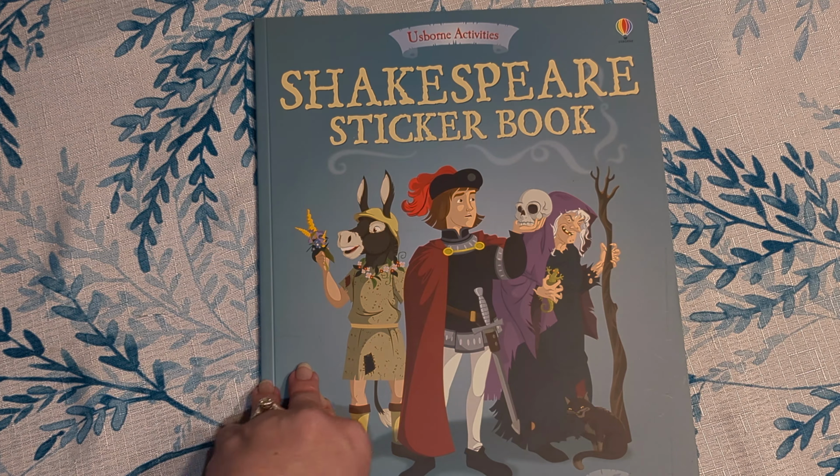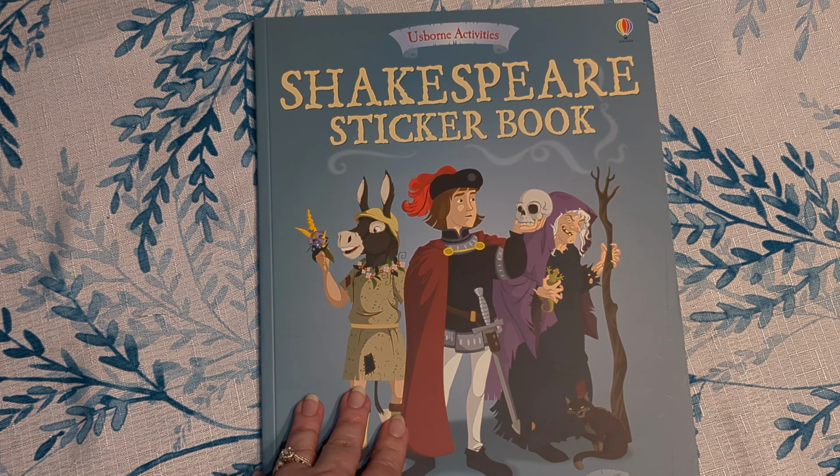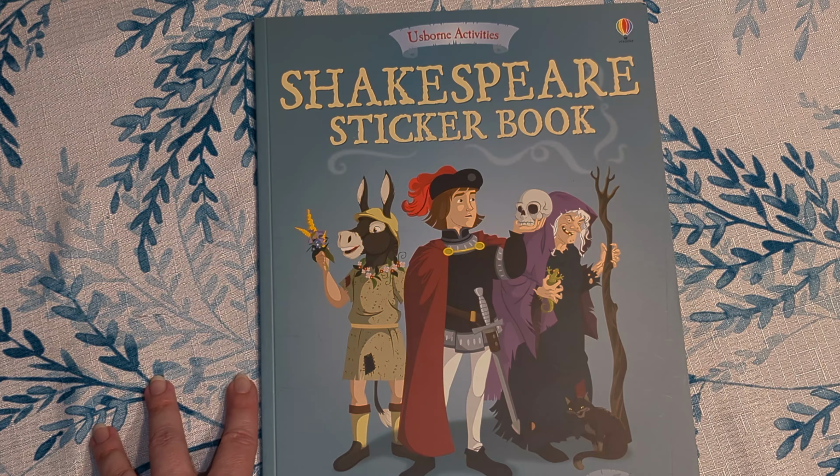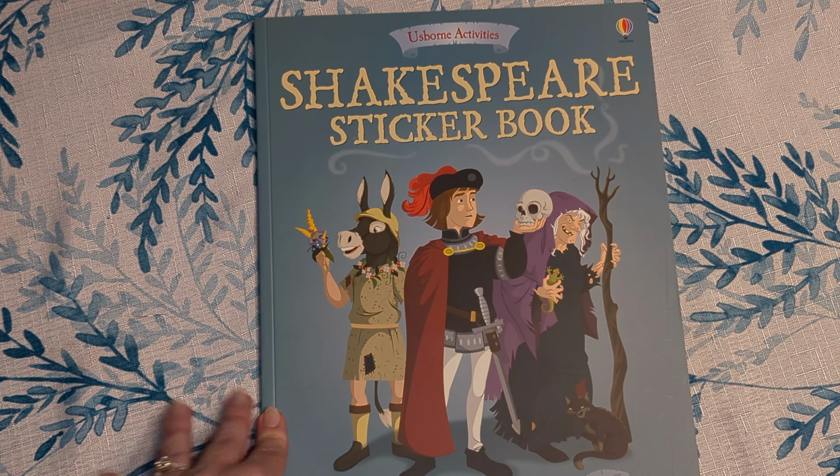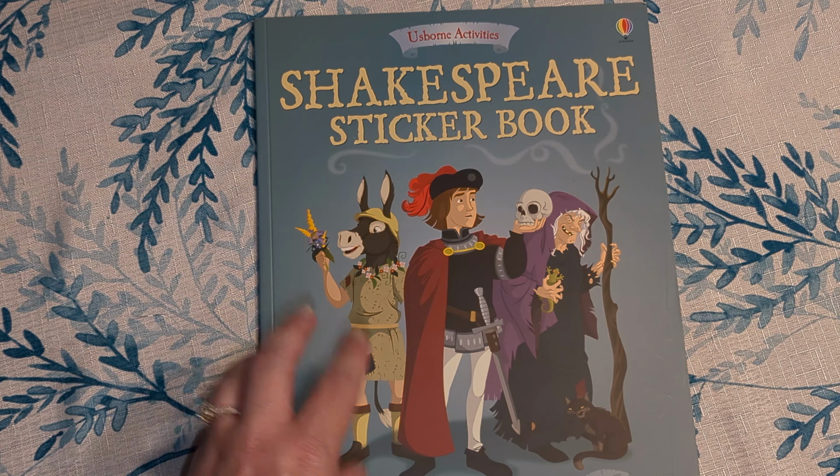So we may include some others as well during this, but at this stage, I don't want to have a really long unit study for Shakespeare. So that is our first unit.